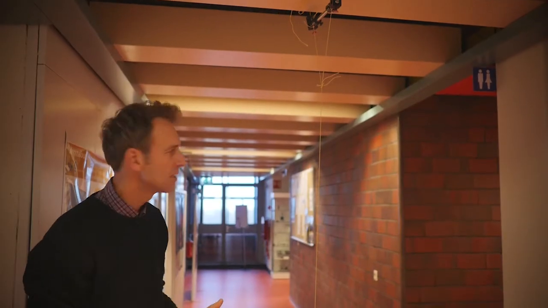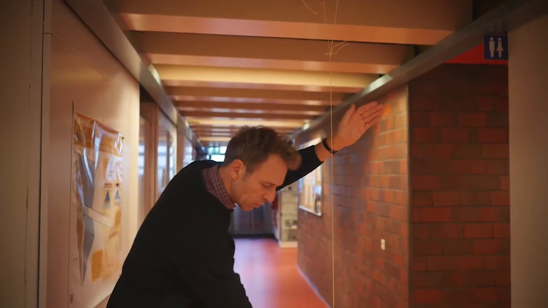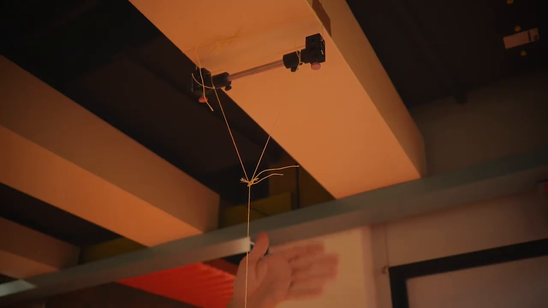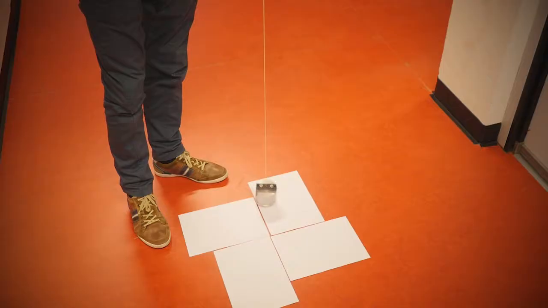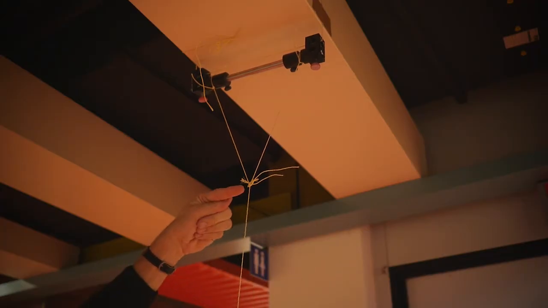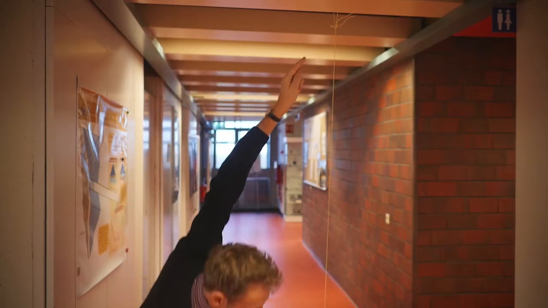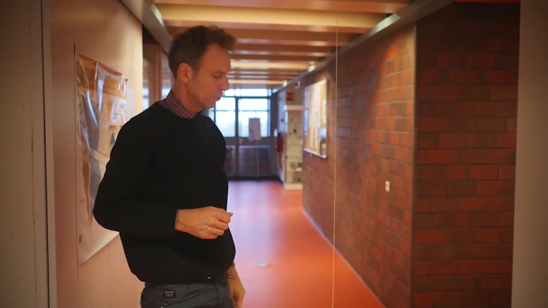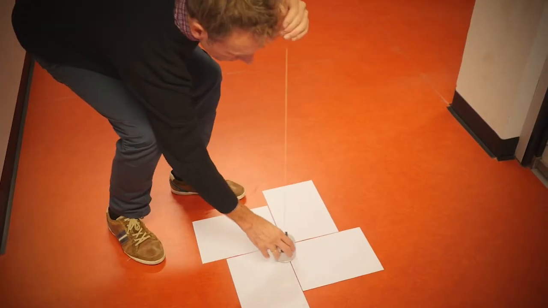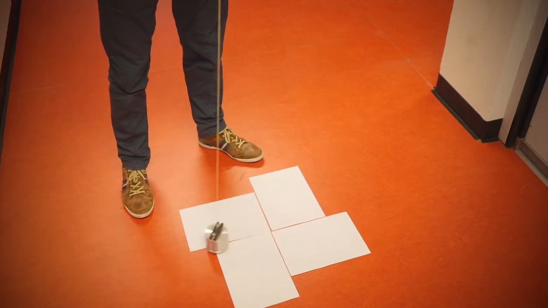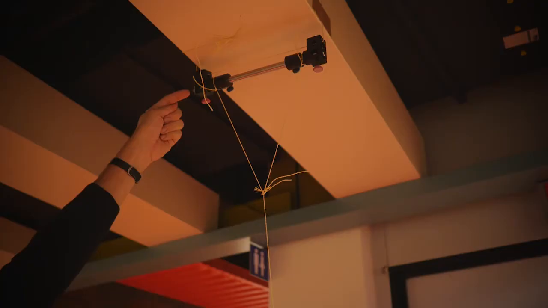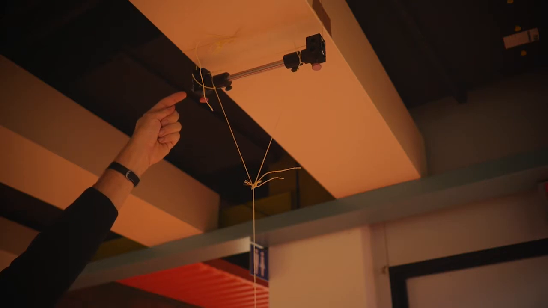And the result of that is that the oscillation in one direction, this direction, has this point of attachment, and that length of the pendulum is smaller than the pendulum that you get for oscillations in the other direction, where the point of attachment is higher up.